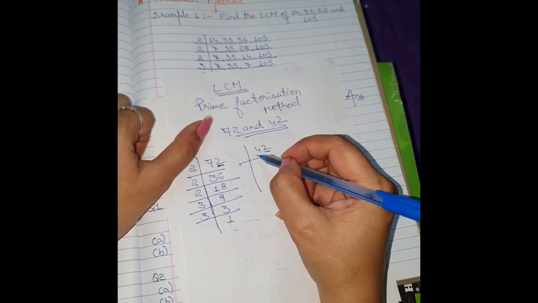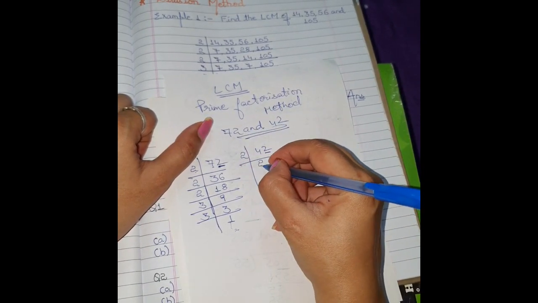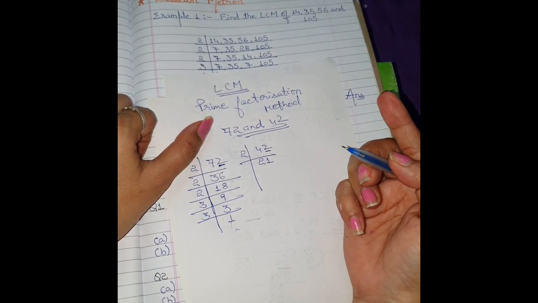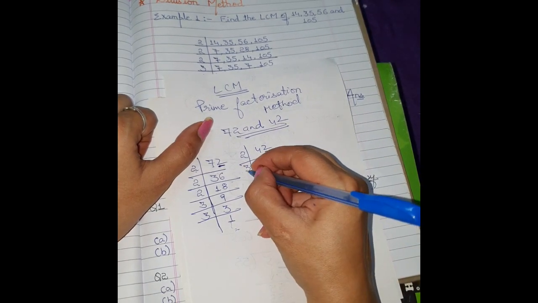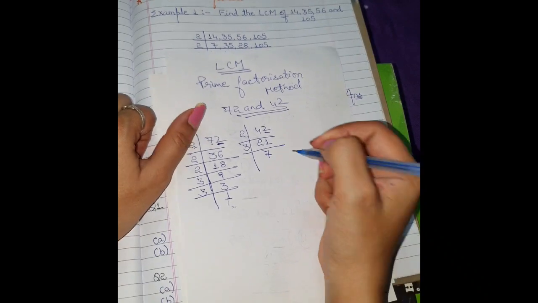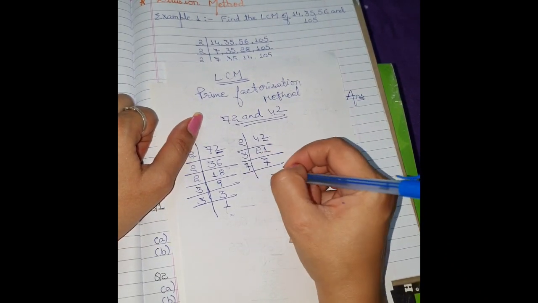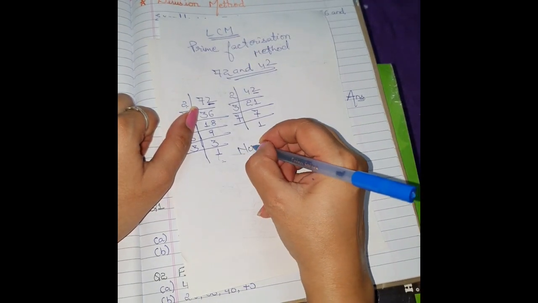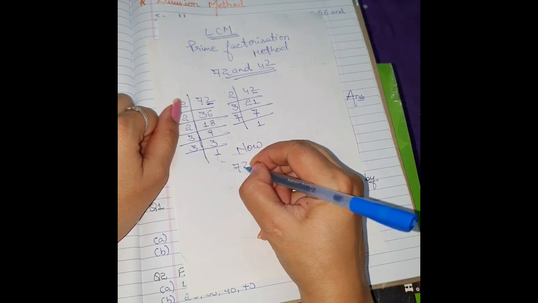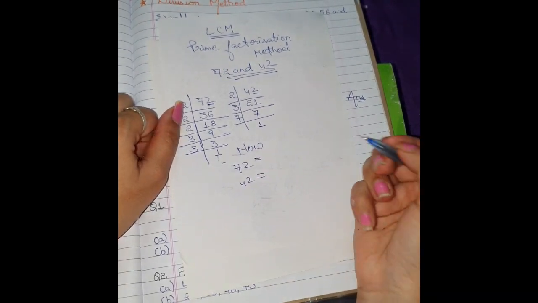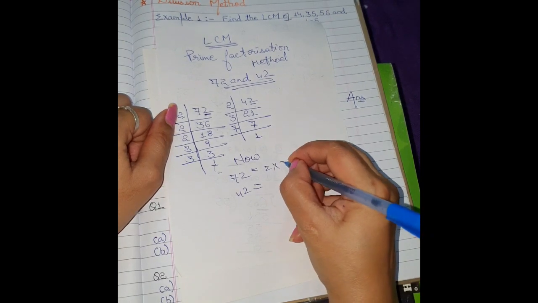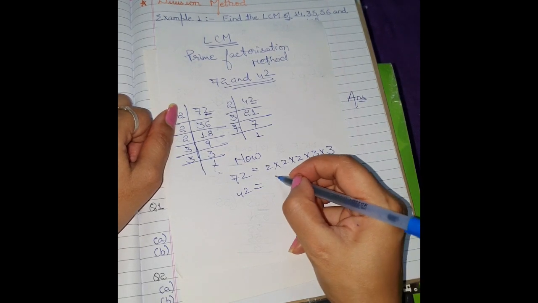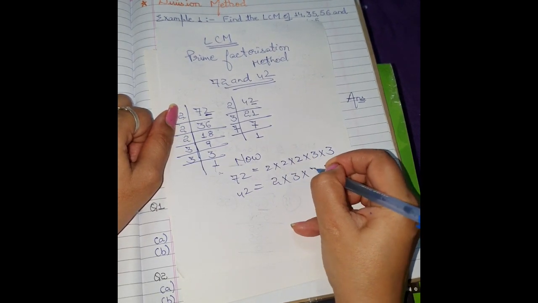Now move on to 42. 42 comes in the table of 2, 4 comes 2 times and 2 comes 1 time. Then 21 doesn't come in the table of 2, so we check it by the table of 3. Yes, it comes 7 times in the table of 3. So 3 7s are 21. Then 7 is a prime number, so it will directly come in the table of 7. 7 1s are 7. Now we have to write the factors of 72 and 42 separately. The factors of 72 are 2 into 2 into 2 into 3 into 3. And the factors of 42 are 2 into 3 into 7.